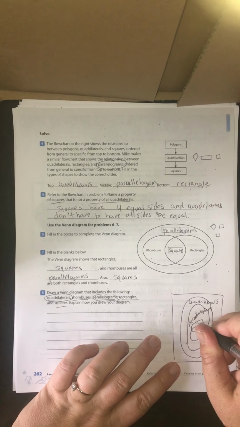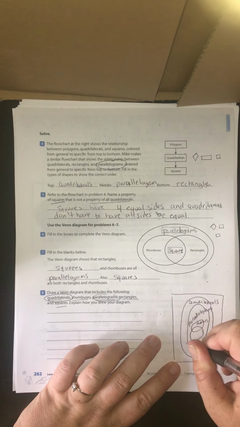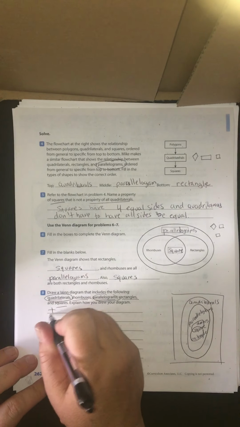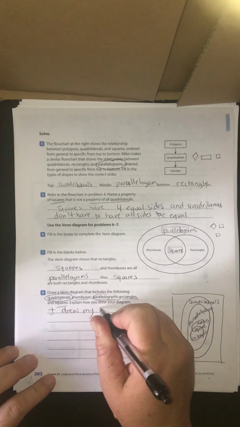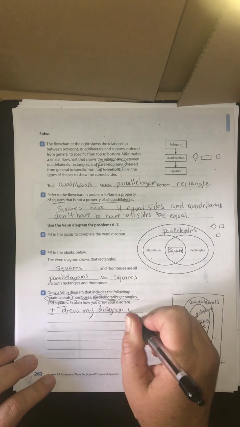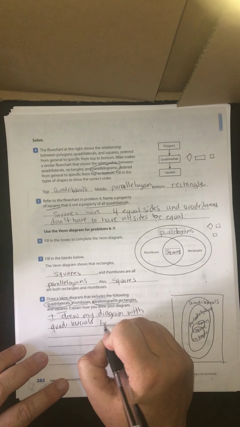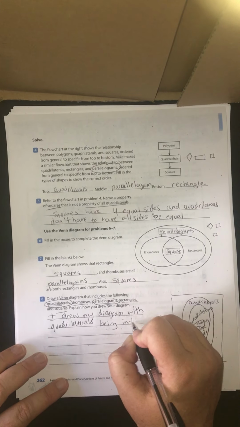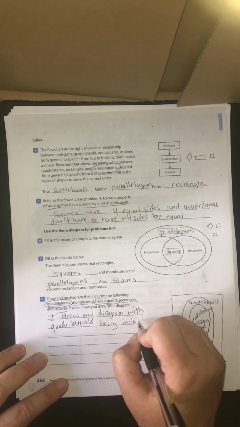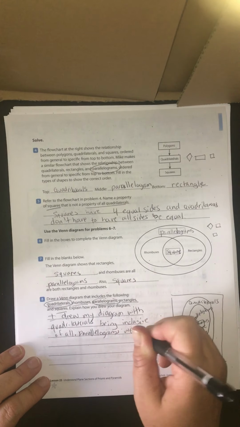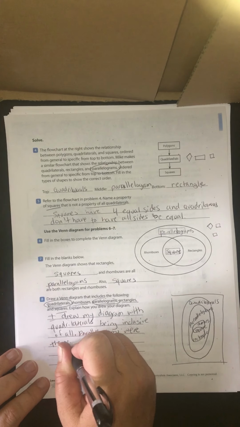We're going to have rhombus, rectangle, square. Okay, I drew my diagram with quadrilaterals being inclusive of all, parallelograms were the next biggest category.